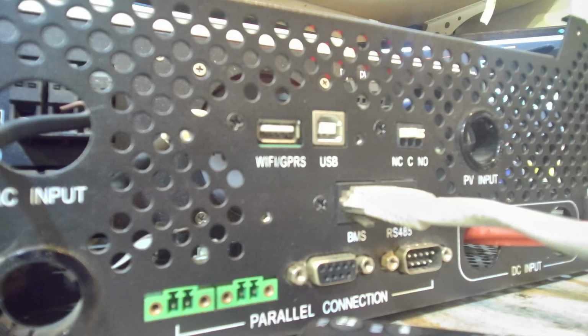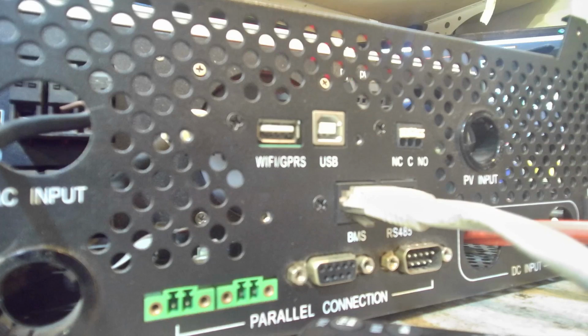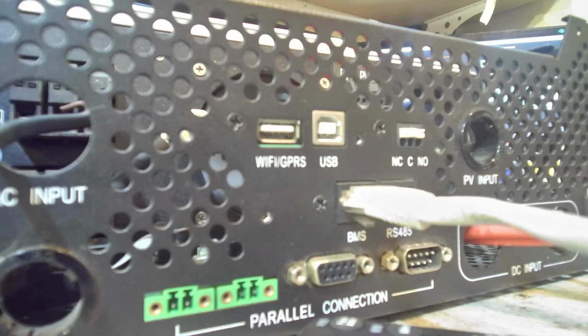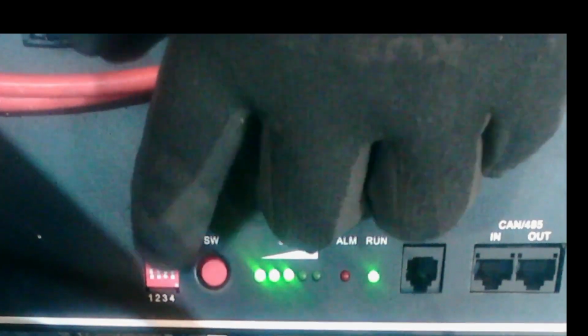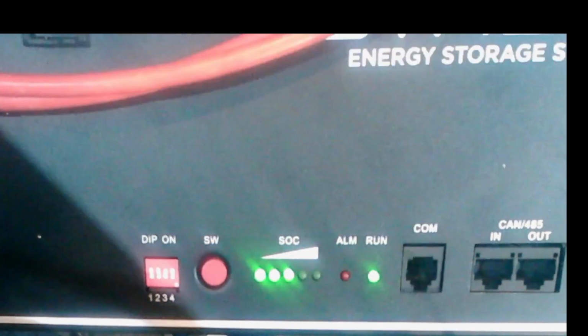On the battery, just make sure that DIP switch number 3 is on. If it's not on, then there will be no communication, because DIP switch 3 sets the battery to the host. So this is the master battery now. We just have to make sure that DIP switch number 3 on the battery is on. If this is not on, we are not going to win.